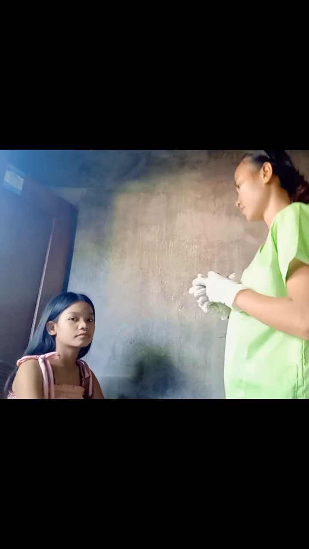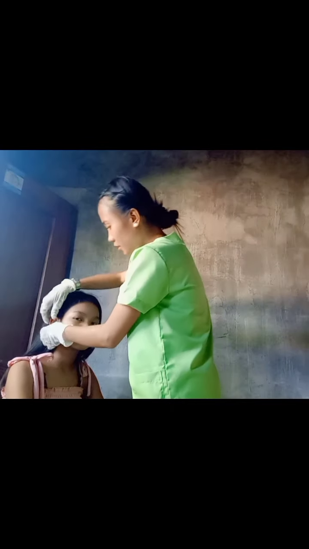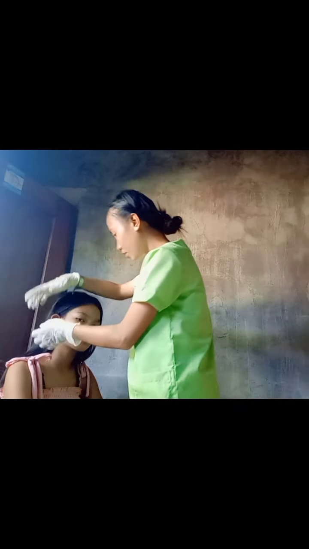So the next, we're gonna palpate the tragus and also inspect the external ear canal. Sabihin mo kung may masakit.